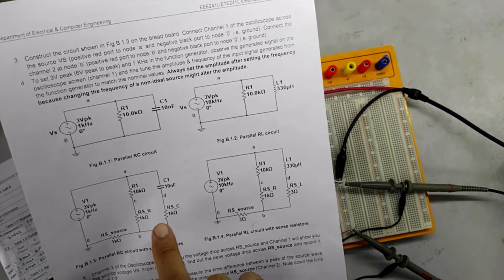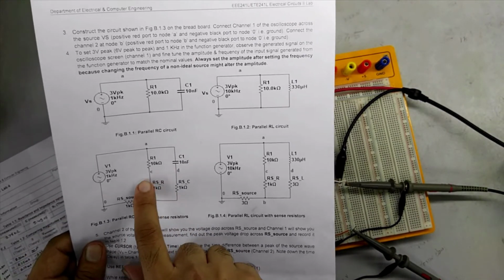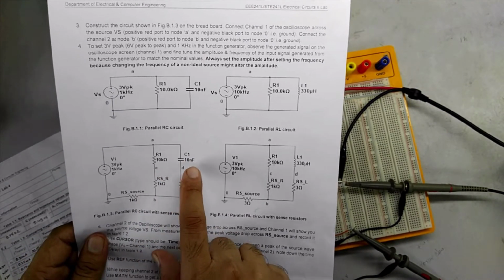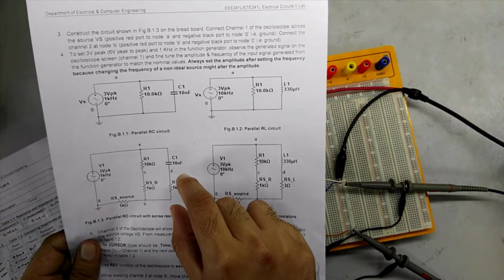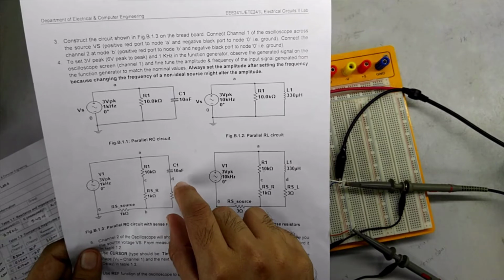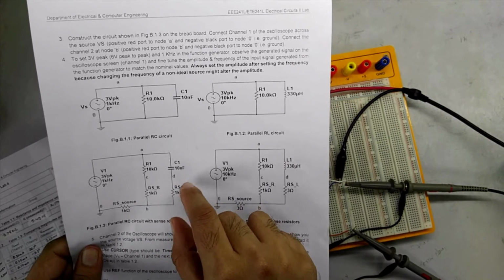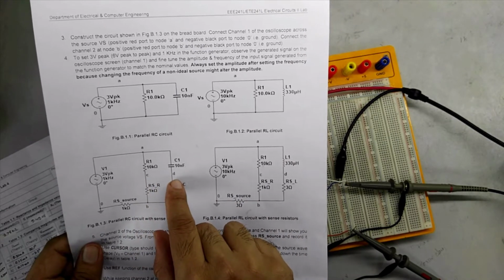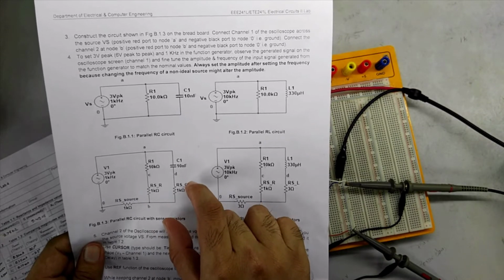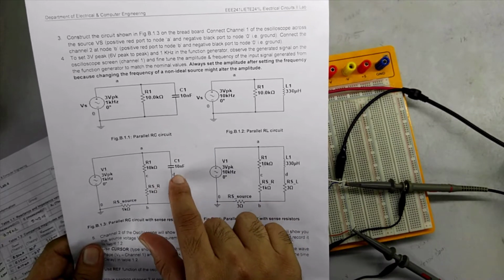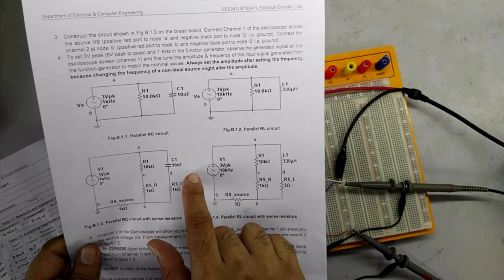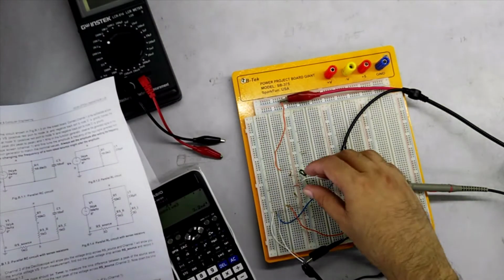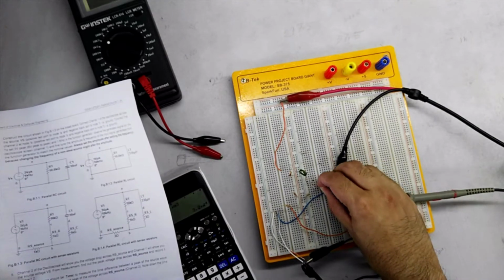Moving channel 1 from C to D and repeating the same process, we can find the peak voltage of RSC and the phase of RSC. So when I move channel 1 to node D, the voltage of RSC would be voltage of D minus voltage of B. So that would be channel 1 minus channel 2. So let's do that.